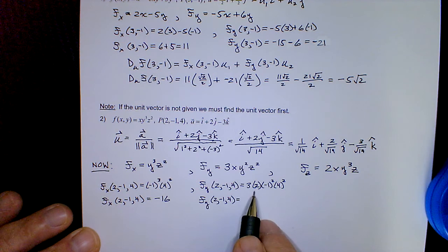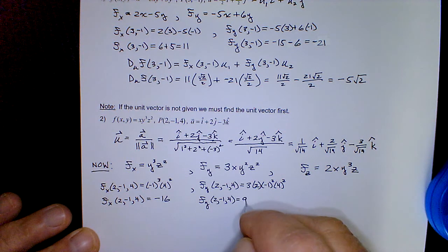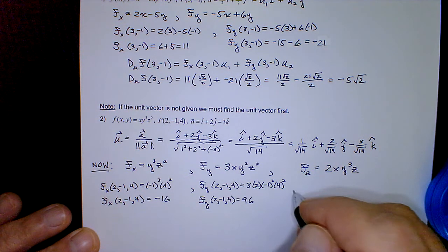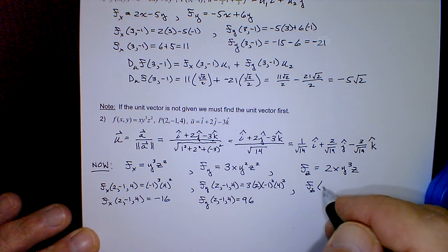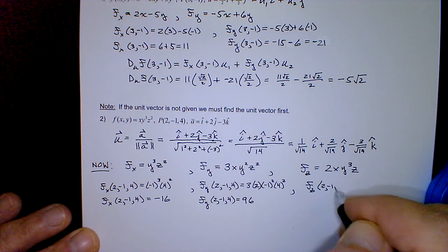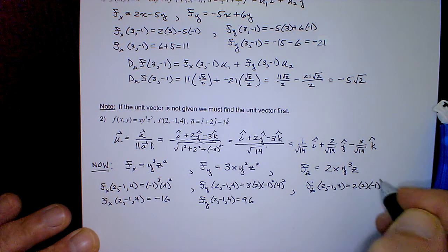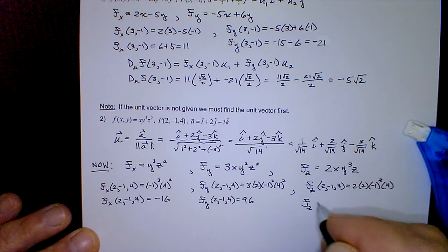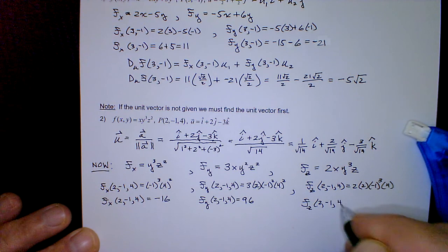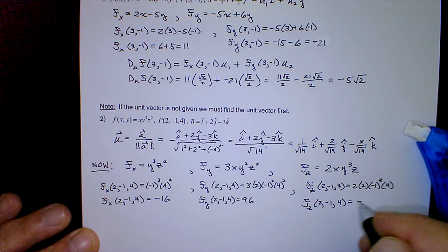And let's see, that's 16 times 2 is 32 times 3 is 96, and it's positive because -1 squared is positive 1. And finally f sub z at that point, 2, -1, 4, 2 times 2 times -1 cubed times 4. So that would be 4, 8, 16, it's going to be negative.